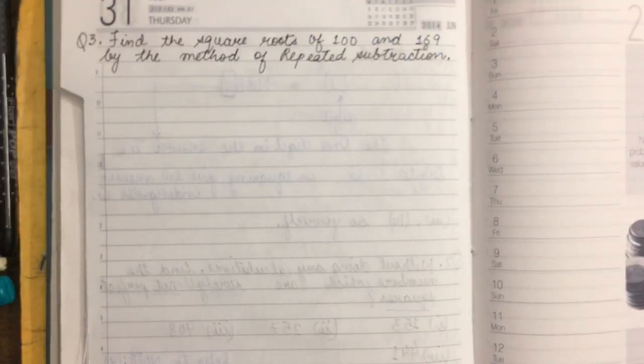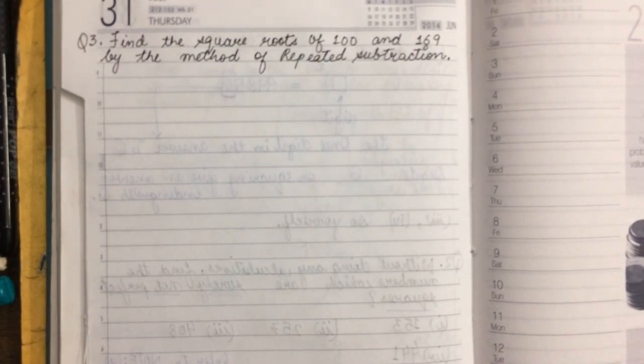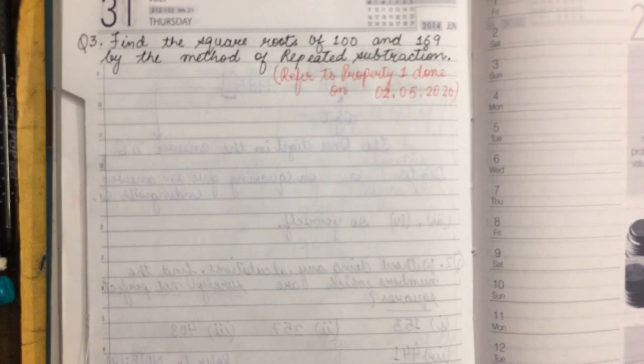Question number 3. Find the square roots of 100 and 169 by the method of repeated subtraction. Now, as the name of the method suggests, we will be doing subtraction repeatedly, but the subtraction will come to an end. Based on that, we will give our answer. For this, I would like you to refer to property number 1 that we have written on 2nd May. In that property, we have learned that every perfect square can be written as the sum of odd numbers. And that is what we are going to use here.